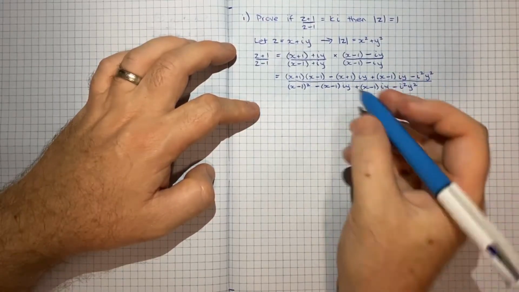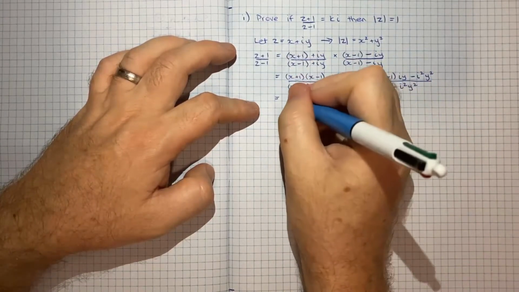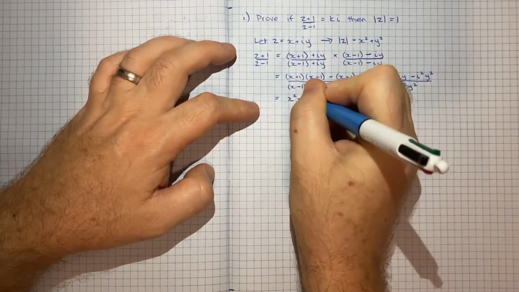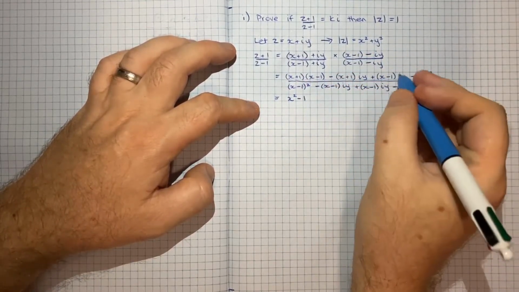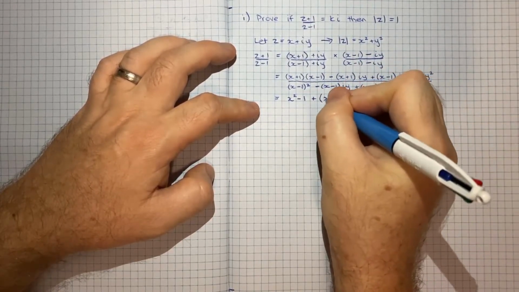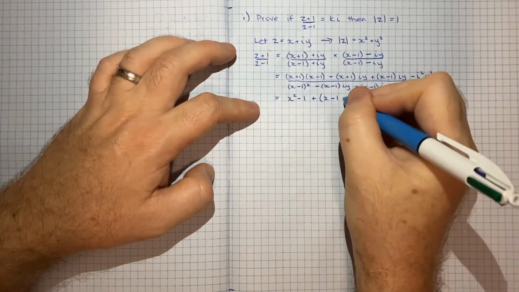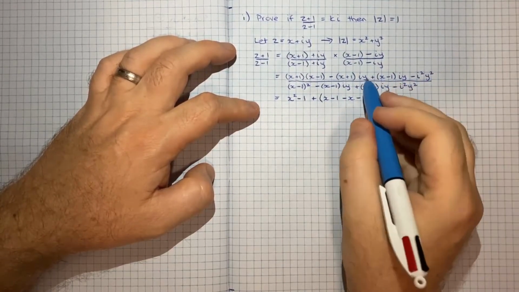Now we can do some simplifying. So x plus 1 times x minus 1 is just x squared minus 1. This iy, we will get plus, and I'll just write this first, x minus 1 minus x minus 1 iy.